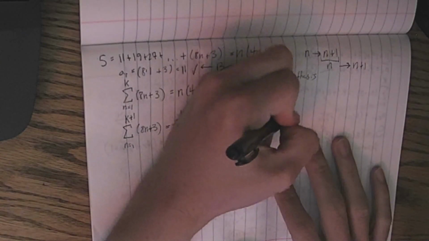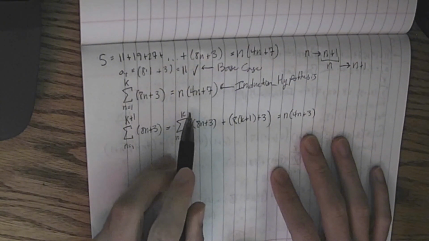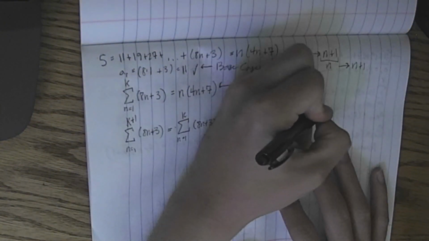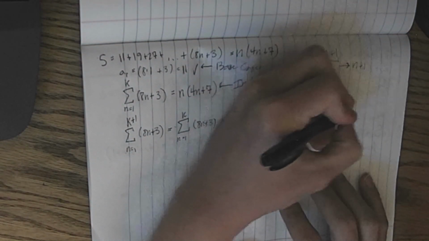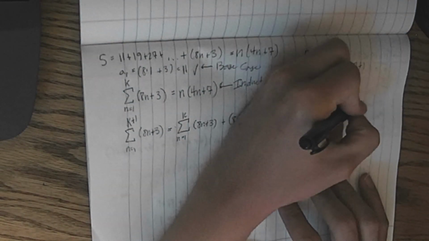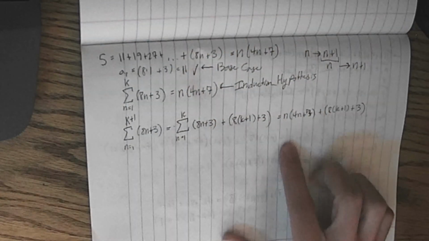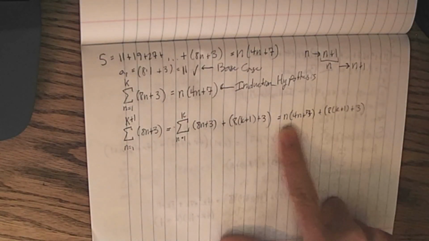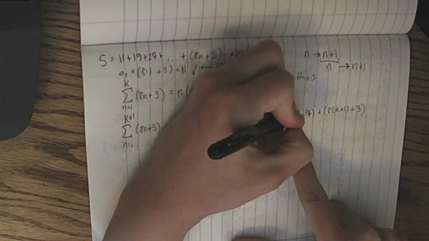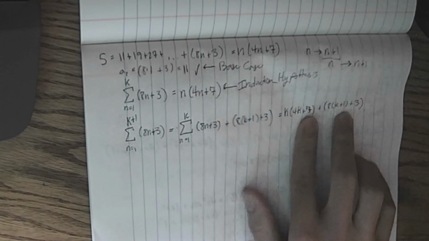I have n times 4n plus 3 plus 8 times k plus 1 plus 3. Oh, this is a 7. Okay. n times 4n plus 7 plus 8 times k plus 1 plus 3. Let's make all these variables k for the sake of simplification. So now let's simplify this out.